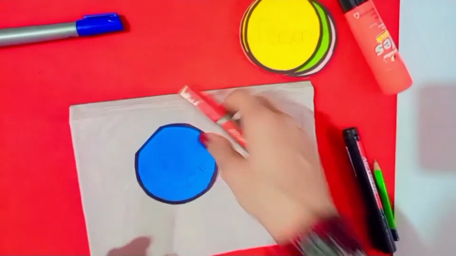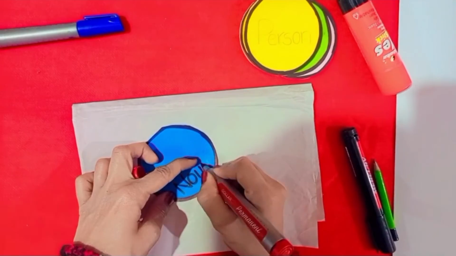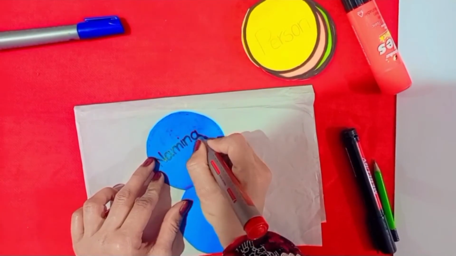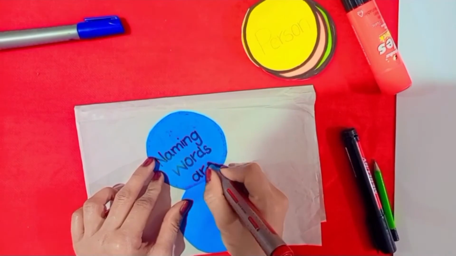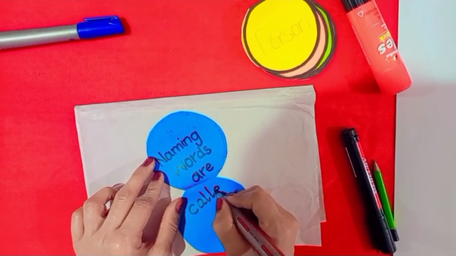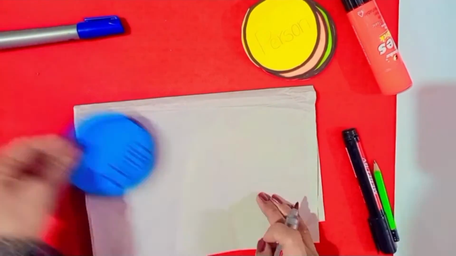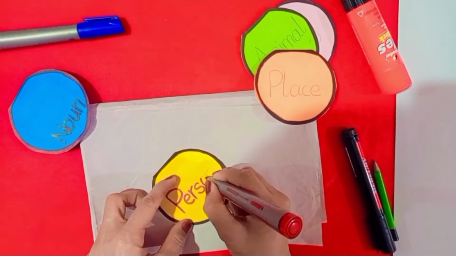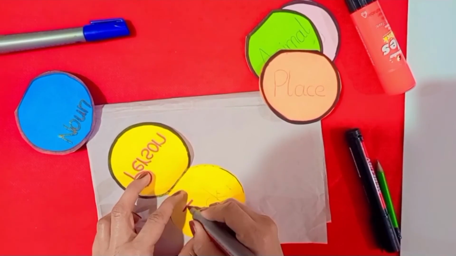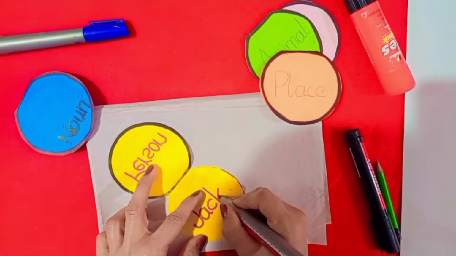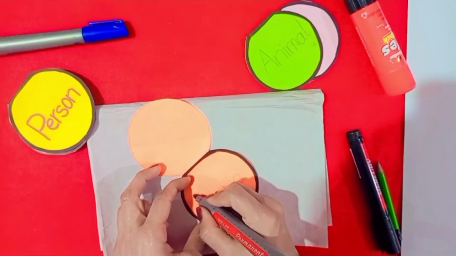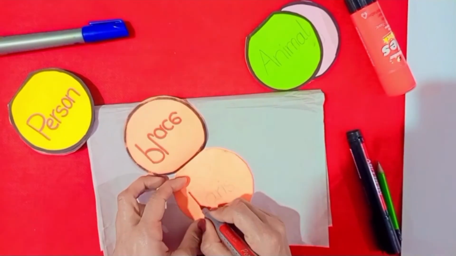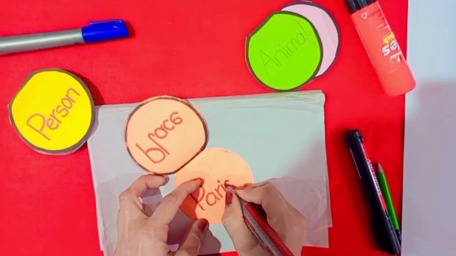Now take a red colored marker and write noun on the outer side, and on the inner side we write naming words are called noun. Now write the person on the outer side, and on the inner side we will write the name of a person, Jack. Next we will write place on the outer side, and on the inner side we write Paris.